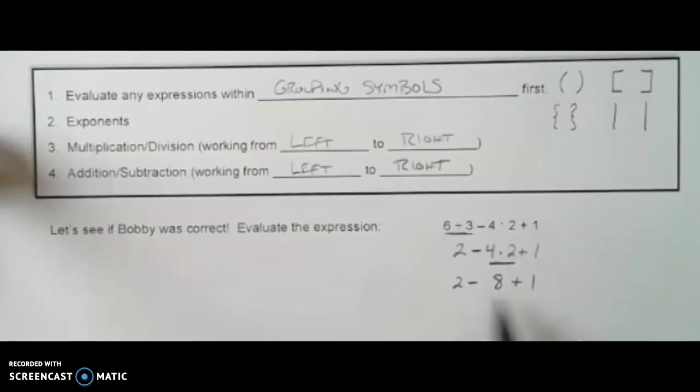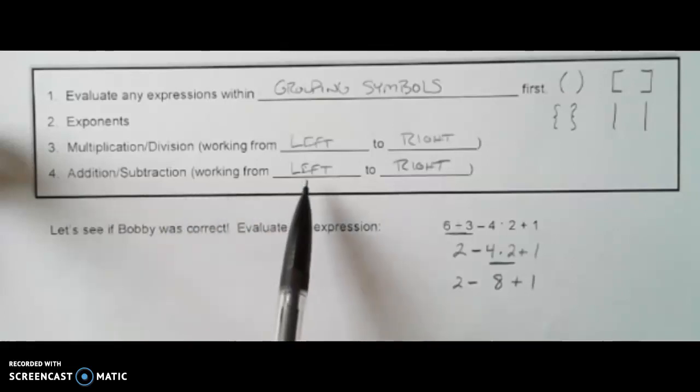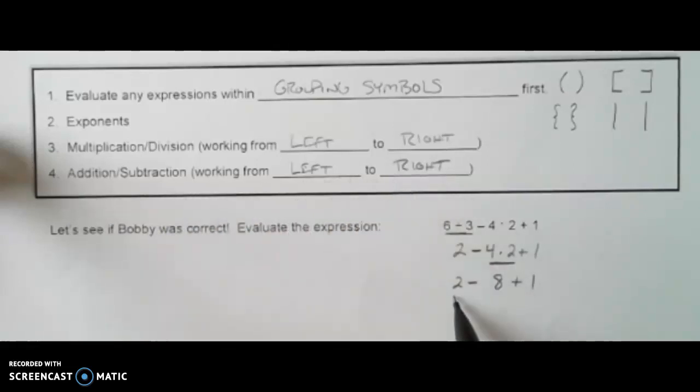We're only left with subtraction and addition, so we're on the last part of our order of operations now. And again, we have to go from left to right. So 2 minus 8 is the first part of this problem. 2 minus 8, remember, is the same as 2 plus negative 8, and 2 plus negative 8 is equal to negative 6. So this gives us negative 6 plus 1. And so the last thing that we have to do now, negative 6 plus 1, this is going to give us an answer of negative 5.